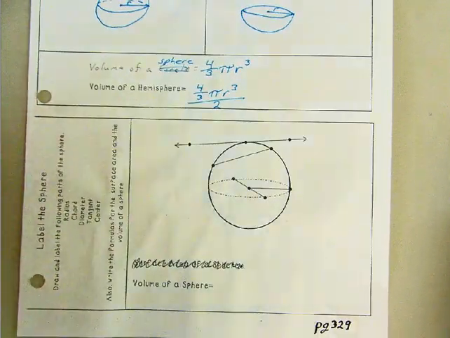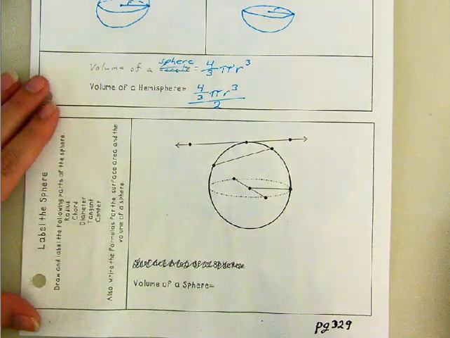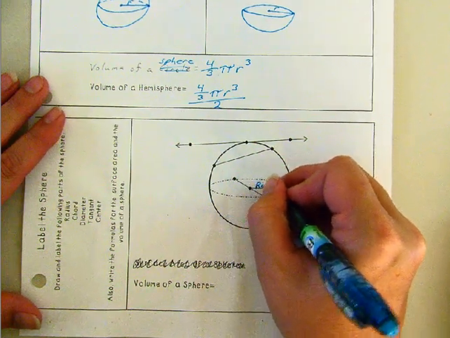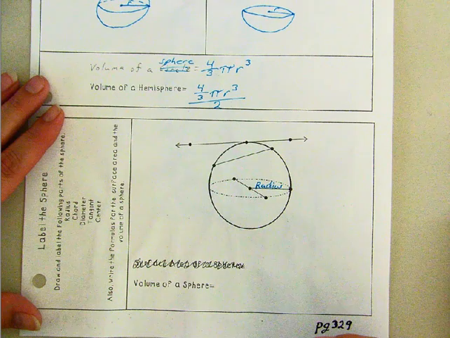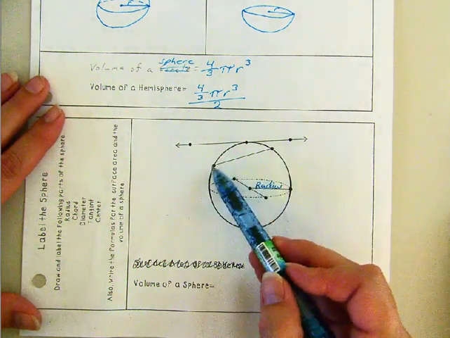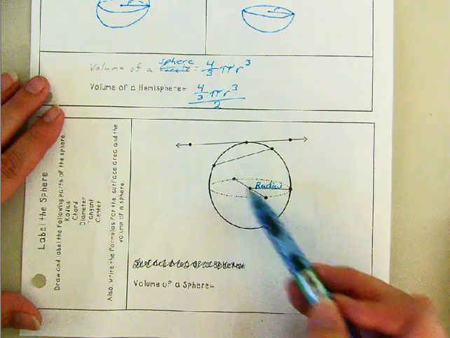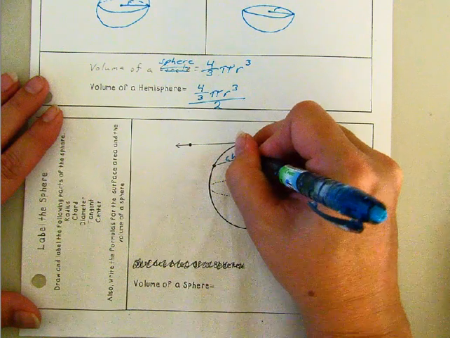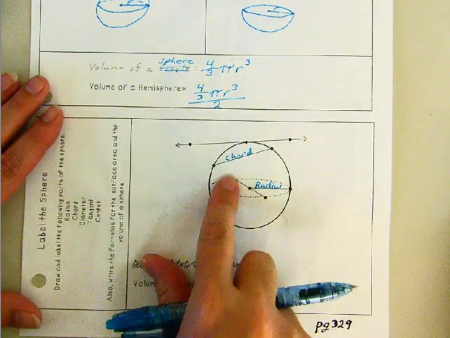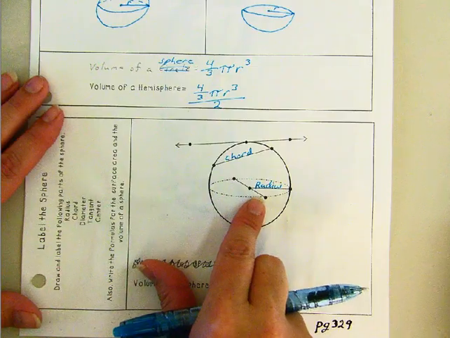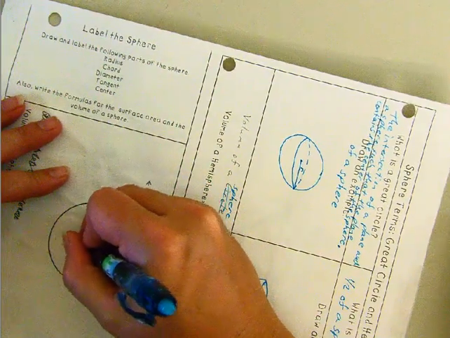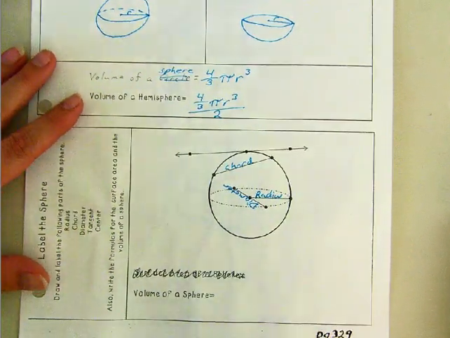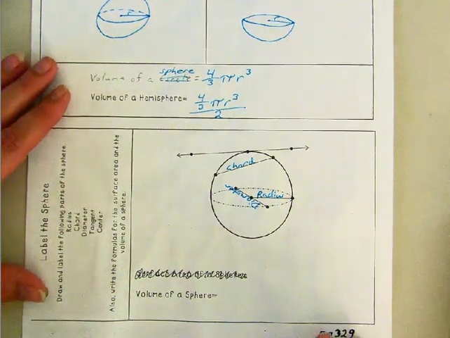So this bottom piece, we're going to be labeling some different parts. Our radius, remember, starts at the center and goes to the edge. So this is our radius. A chord is any segment that touches our circle in two places. So this one could be a chord. We could also say that this one is a chord, but that's a special kind of chord. We call that one a diameter. So a diameter is a chord, just a special type of chord.